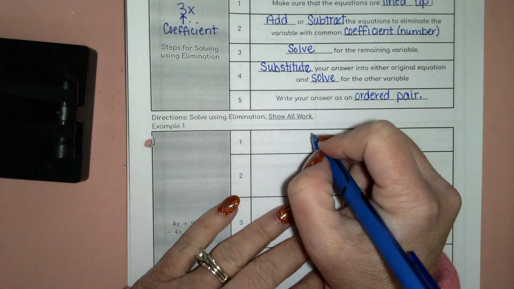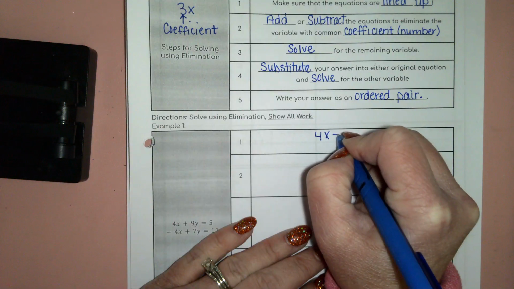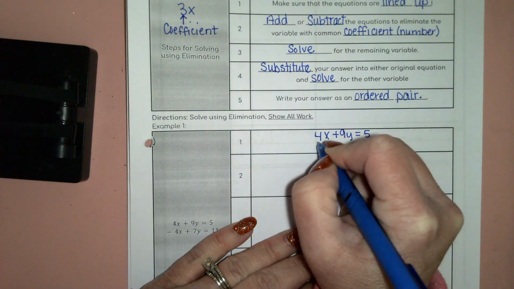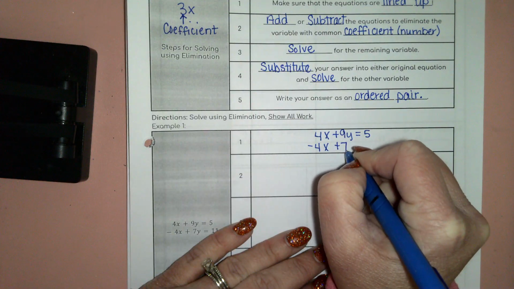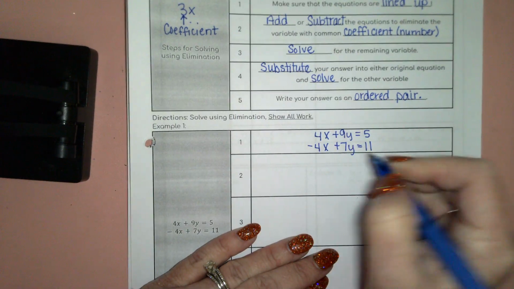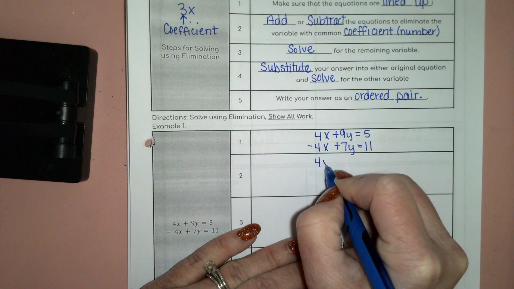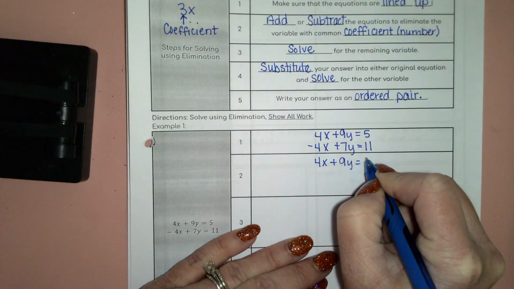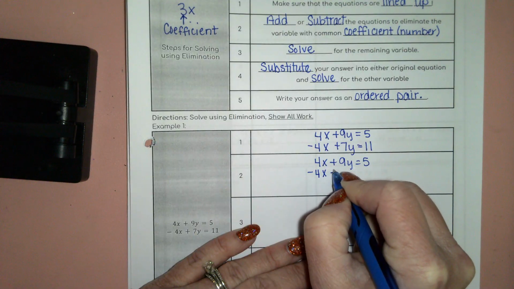Let's go ahead and rewrite them up here. So we've got 4x plus 9y equals 5. Then we've got negative 4x plus 7y equals 11. They are, in fact, lined up. I'm going to rewrite that right down here so I can show my work. If they were not lined up, we would make them lined up by rearranging the equation, but we don't have to worry about that.